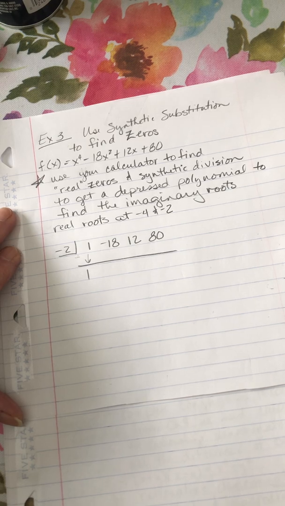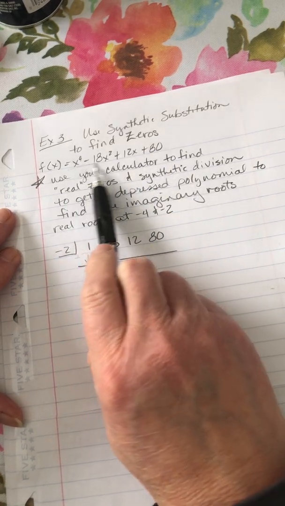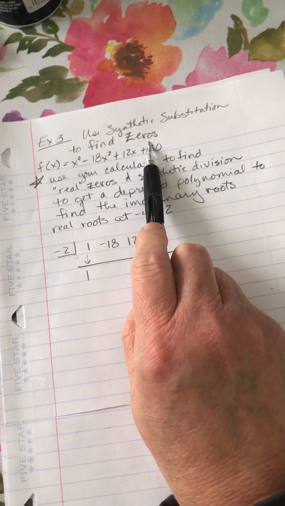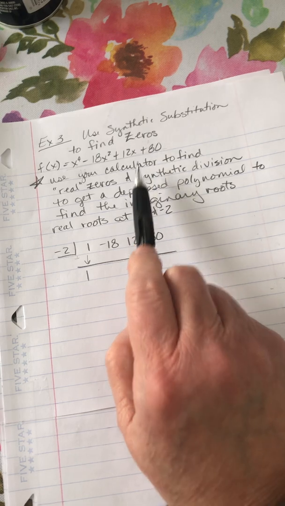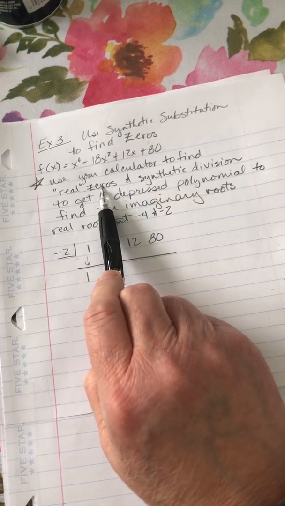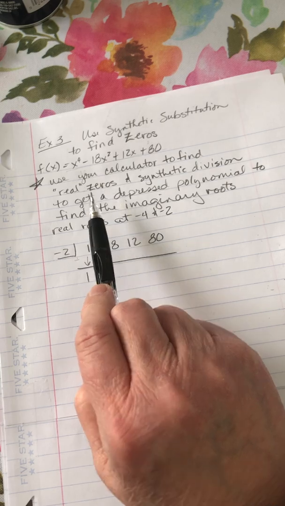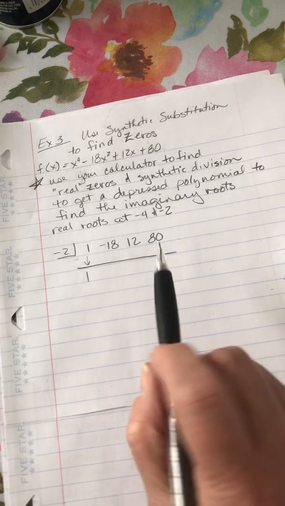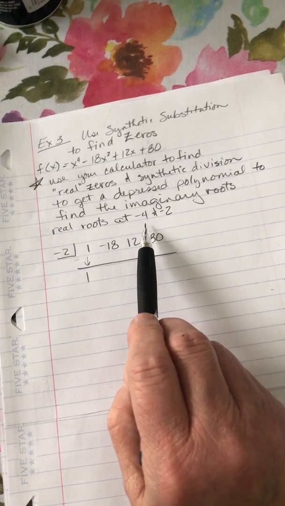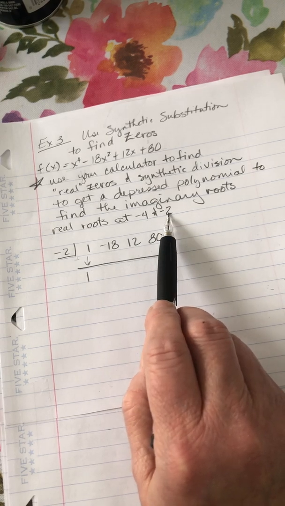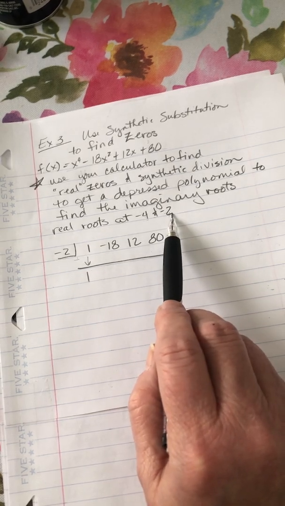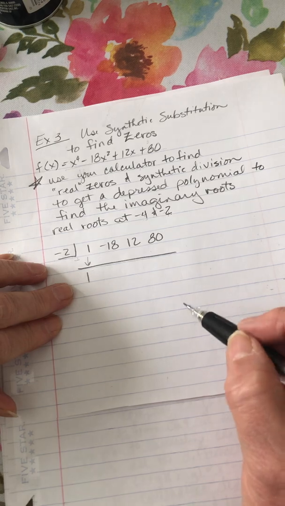Okay. In example 3, they give you this polynomial, and we're going to use synthetic substitution to find zeros, but we're going to use synthetic substitution to find the imaginary zeros. We're going to use the calculator to find the real zeros, okay, and use synthetic division to get our depressed polynomial to find our imaginary roots. Okay, so when I graph it on my graphing calculator, I know I've got roots at -4 and -2. Now, because this is roots, I can leave the negative sign because this is not my factors, this is my roots, okay? And it's x minus the root.